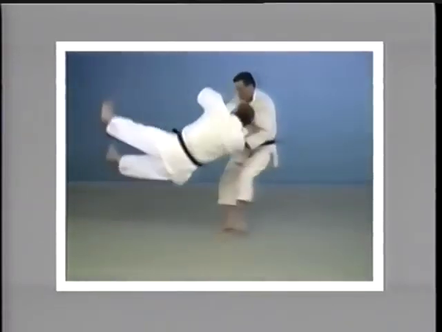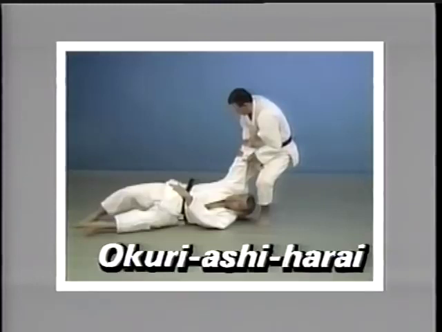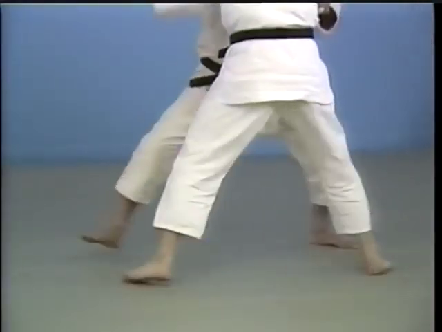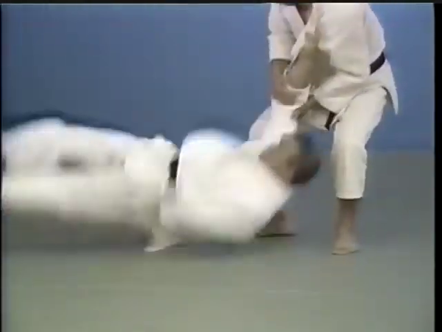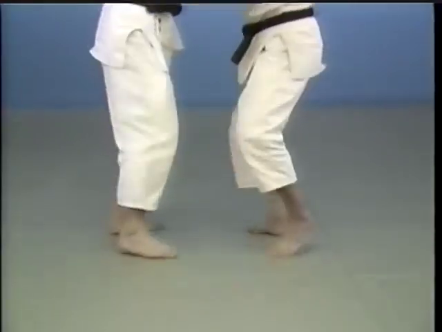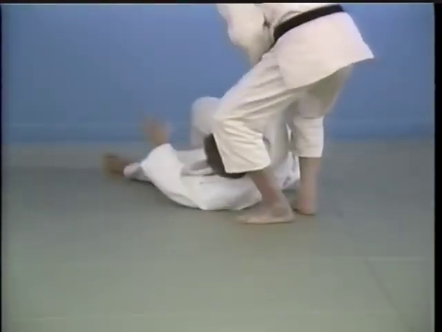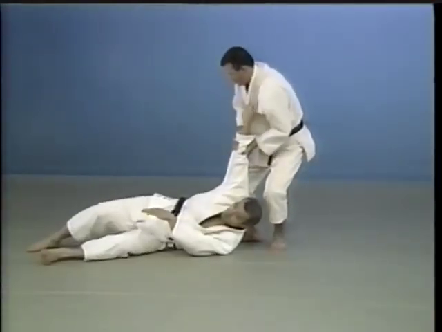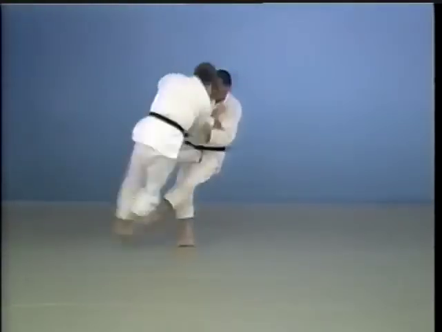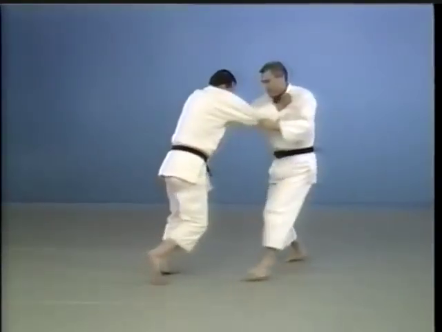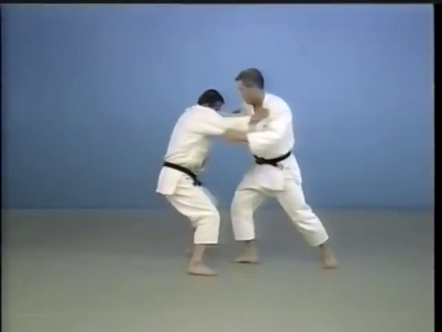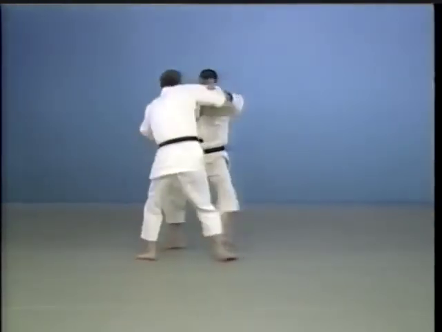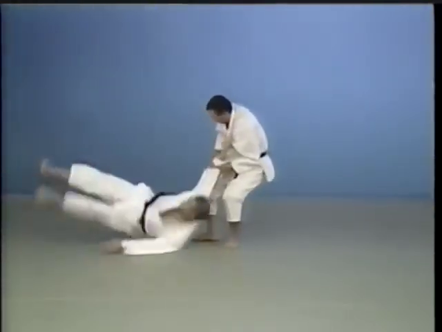Okuriashi Harai. Okuriashi Harai is a technique where you sweep away both of your opponent's feet as you throw him. You lead your opponent around and sweep away both his feet. In Okuriashi Harai, you sweep away both your opponent's feet as they're together.